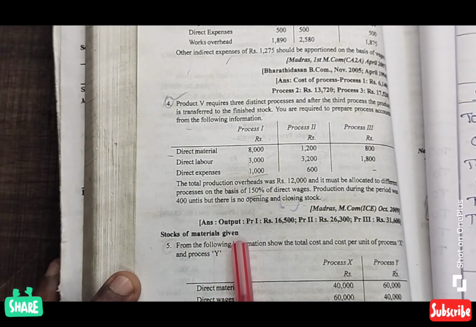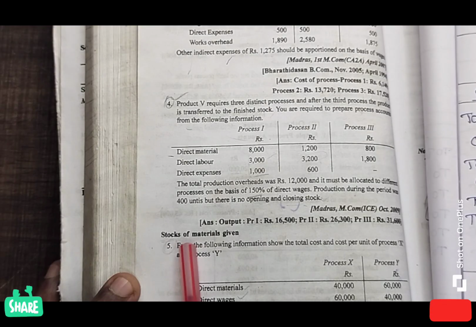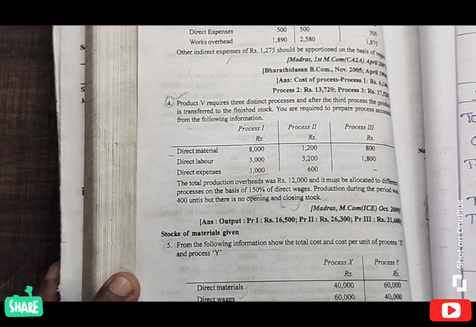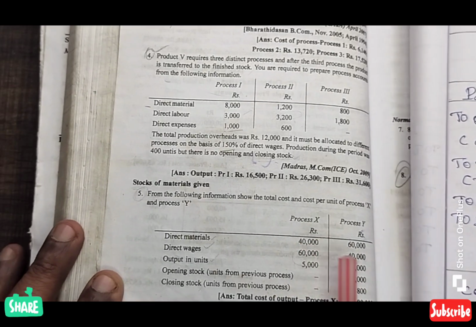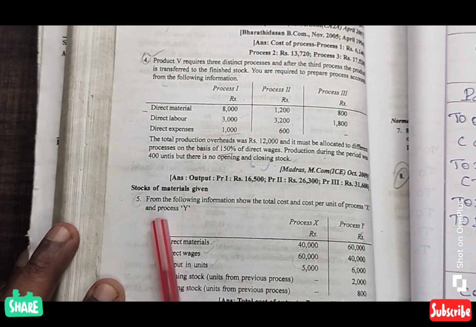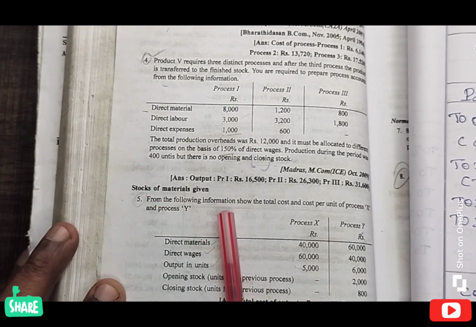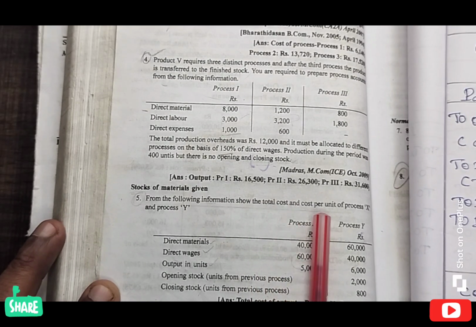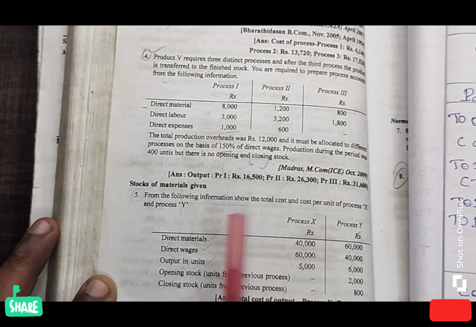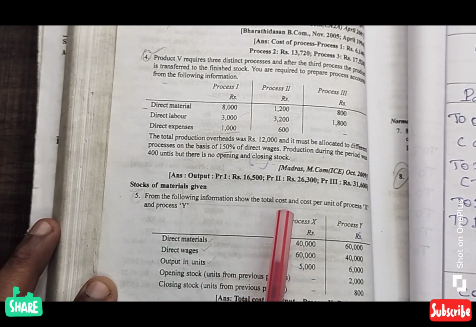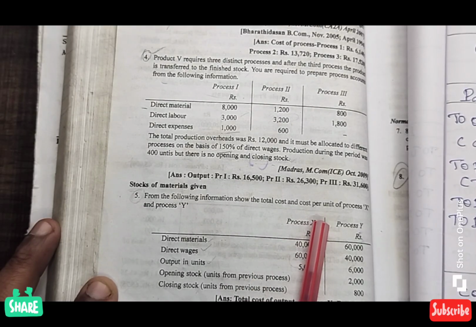Stock of the material is given. What is meant by stock of the material is given? That means opening stock and closing stock is given in this question. Okay. There are 2 processes given here, process X and process Y. Let's read the question. From the following information, show the total cost and the cost per unit of process X and process Y. What they given? Total cost and cost per unit you are going to find out.